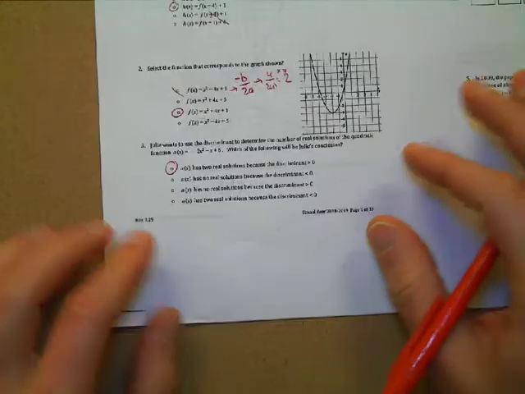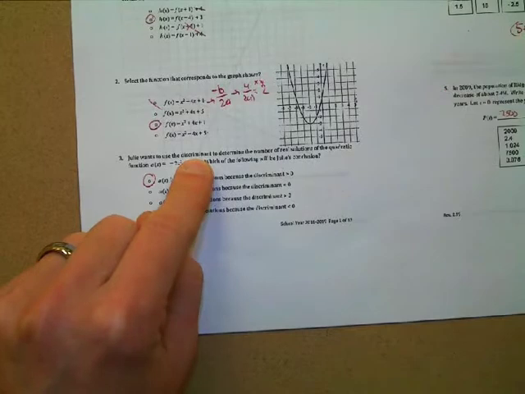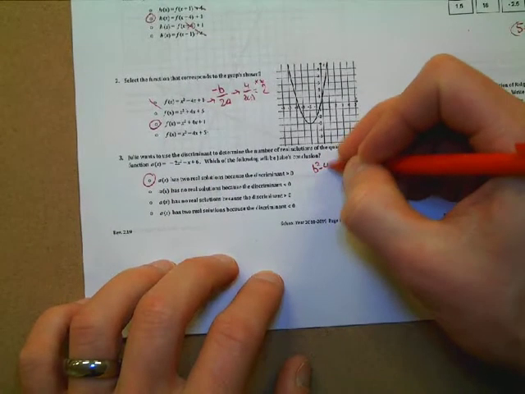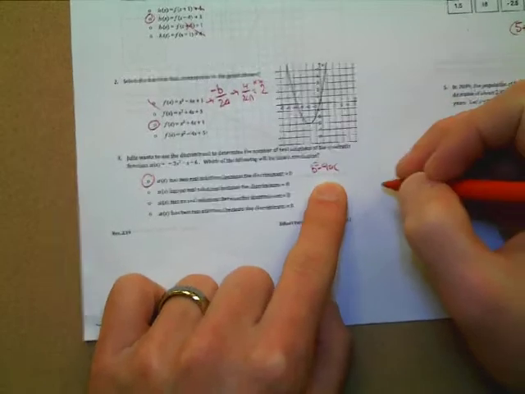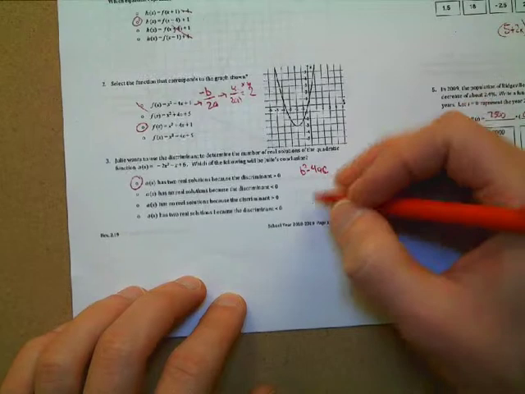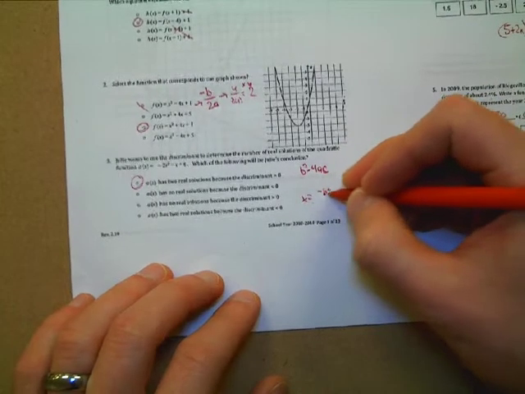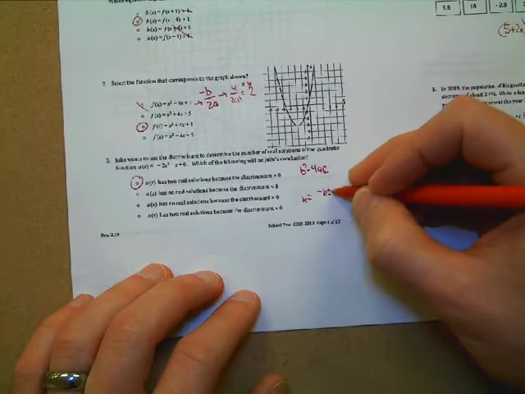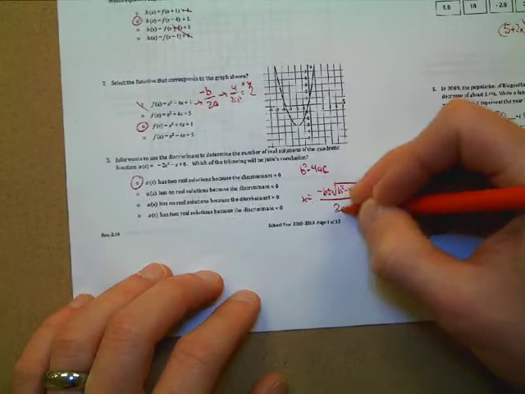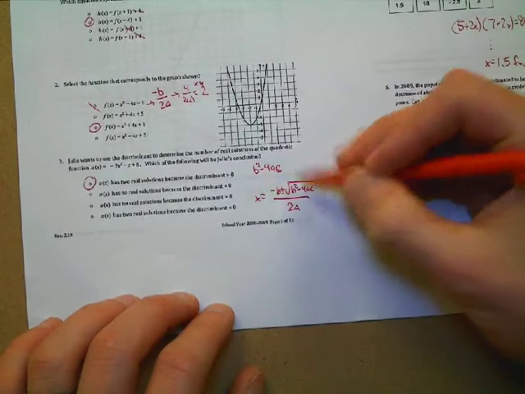Okay, number 3. Julie wants to use the discriminant. Now you have to remember the discriminant is b squared minus 4 times a times c. If you're afraid you're going to forget that, it is part of the quadratic formula. Remember, the quadratic formula, which you will be given in the actual benchmark, is -b plus or minus the square root of b squared minus 4 times a times c, all over 2a. So you can see there's your discriminant. It's just what's underneath the square root.